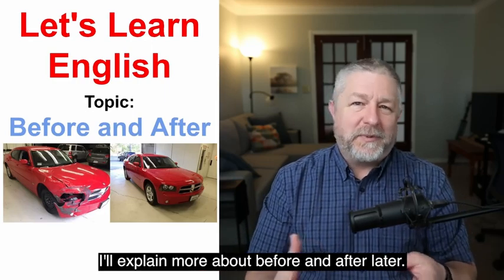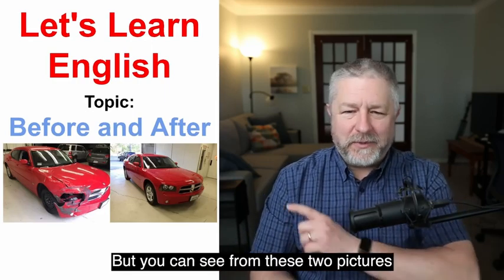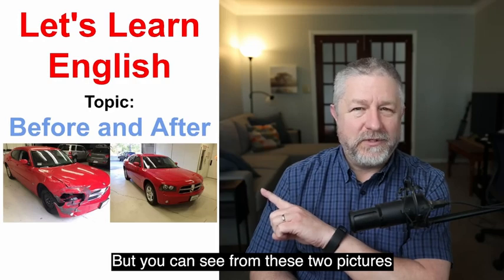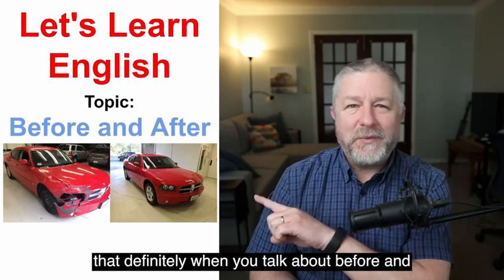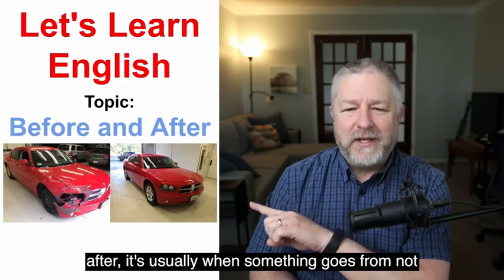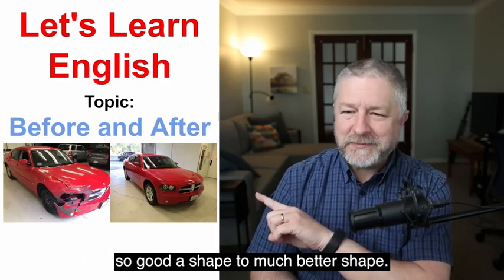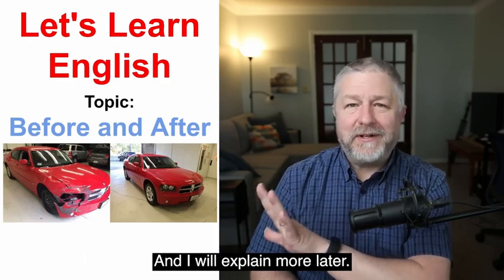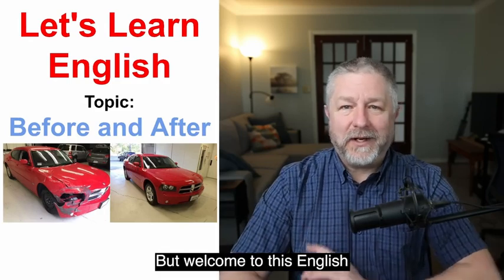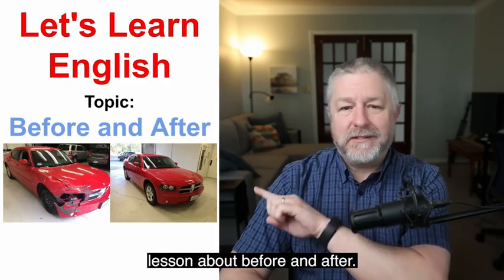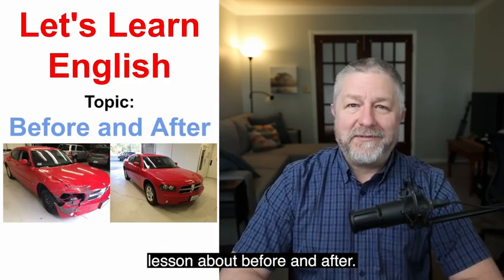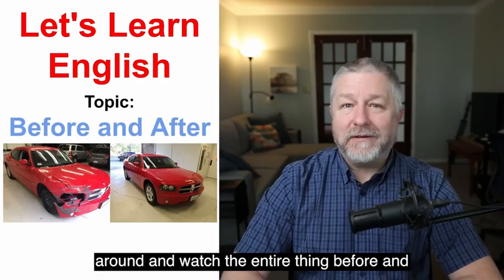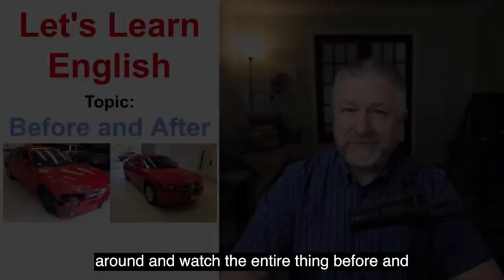Now, I'll explain more about before and after later, but you can see from these two pictures that definitely when you talk about before and after, it's usually when something goes from not so good a shape to much better shape. It can be a thing, it can be a person, and I will explain more later. But welcome to this English lesson about before and after. I think you'll enjoy it, so please stick around and watch the entire thing.